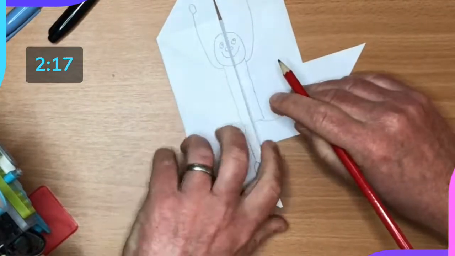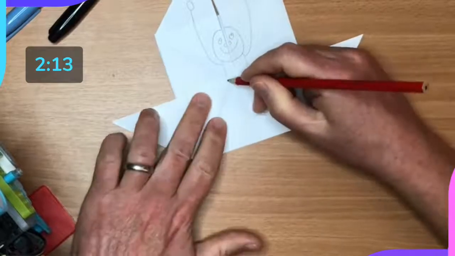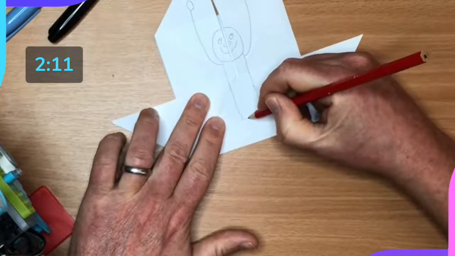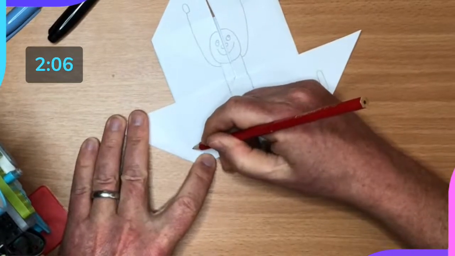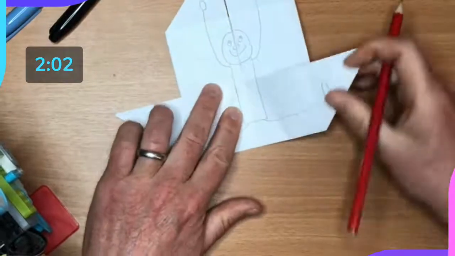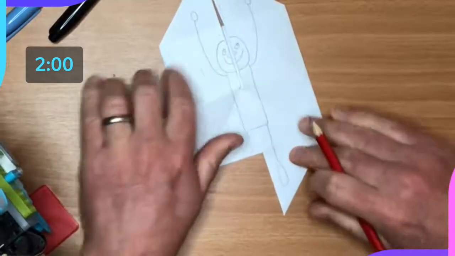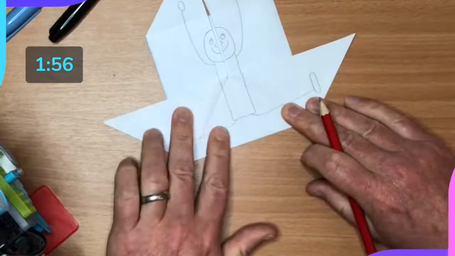And on this side again I can do the same. I can pick up this leg, fold it over, and let's finish off the body again and draw a leg out to the side there, and our foot. There we go. So far we can have legs going down and legs going out to the side like that.